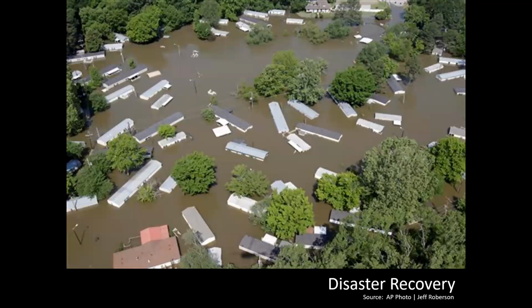Same thing with flooding. In this particular picture, obviously these are mobile homes, and in this type of flooding, you can imagine that mobile homes will and do move. I don't think it's a stretch to see that having a record of where those were via address data could also become very, very vital.